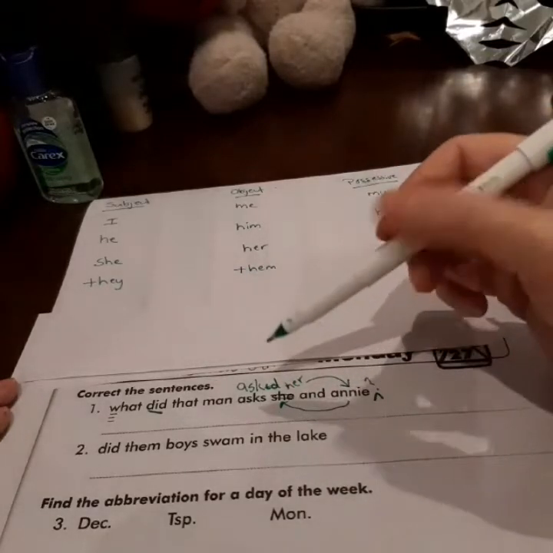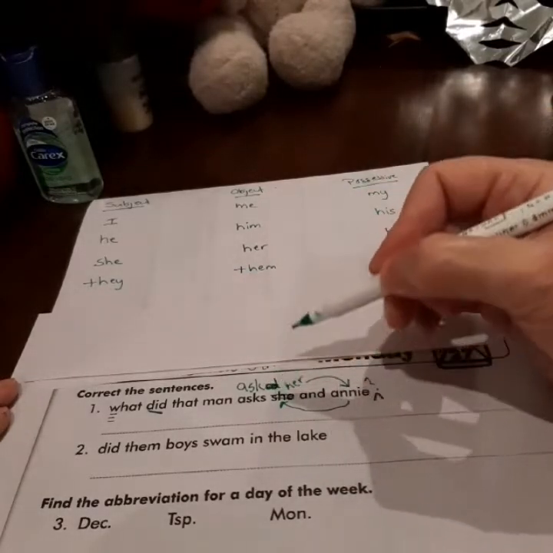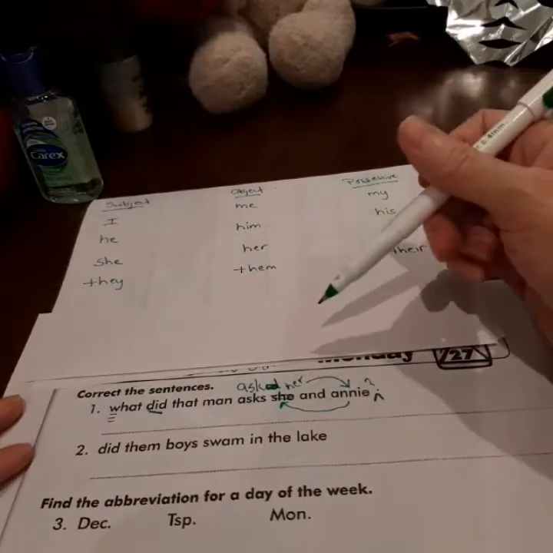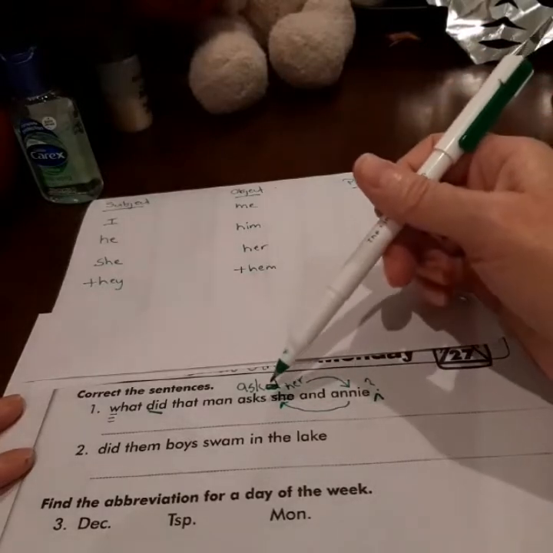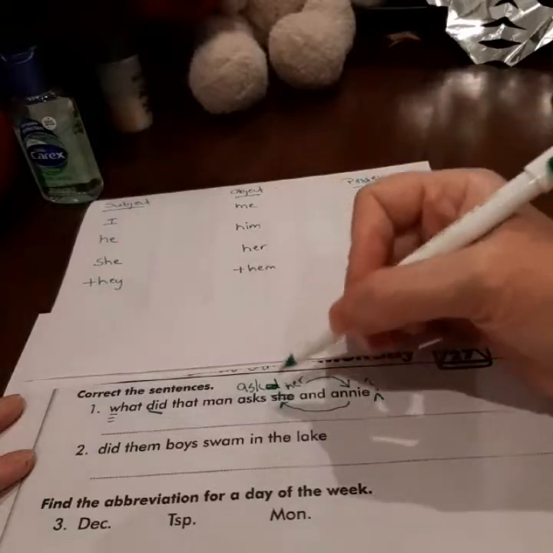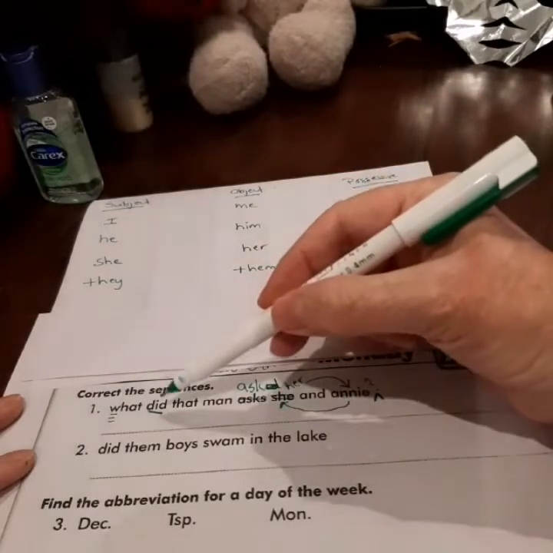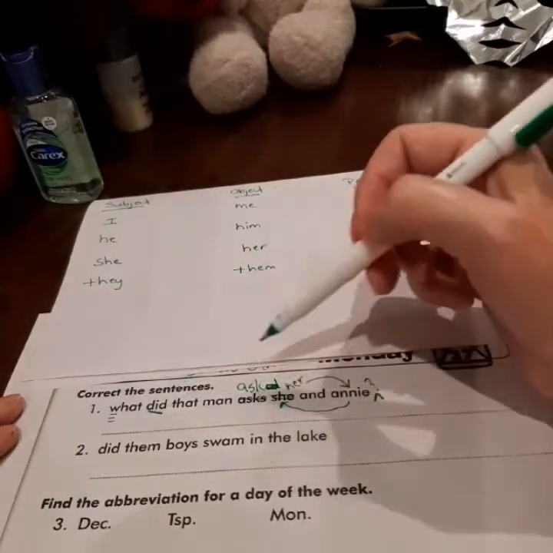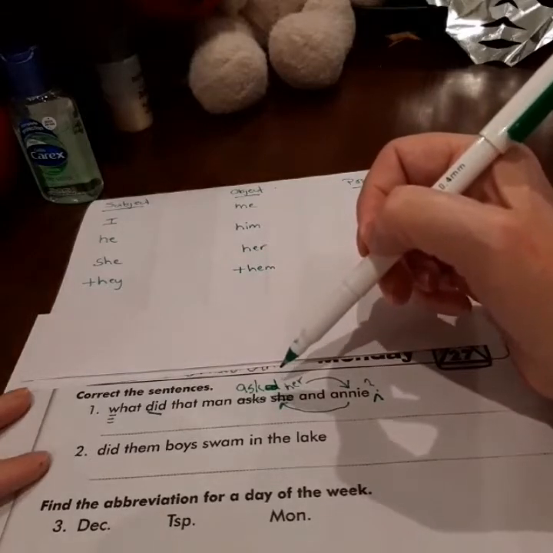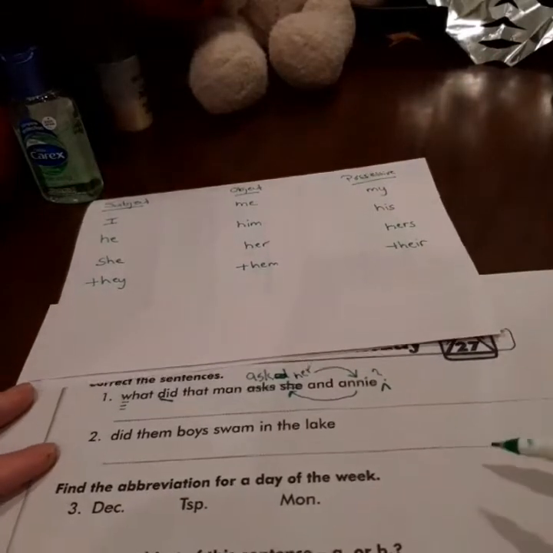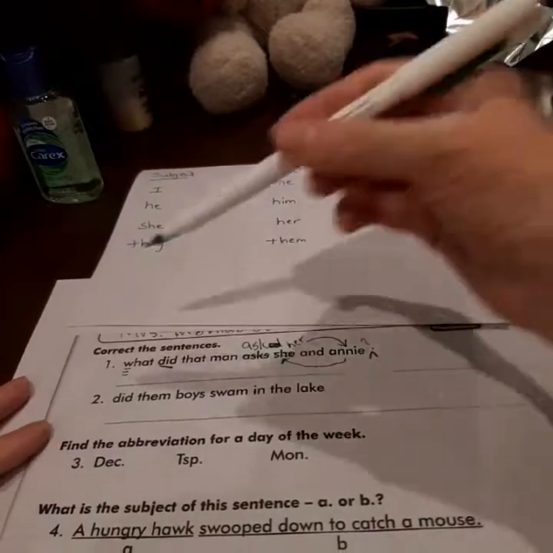There's a lot of errors in here. I hope you can see that I got rid of that ed. I just wanted you to see that it's past tense here. And right here, mark that out. Right there, that makes the sentence past tense, so we don't have to have the ed there. That one is a bit confusing. Let's go to number 2.